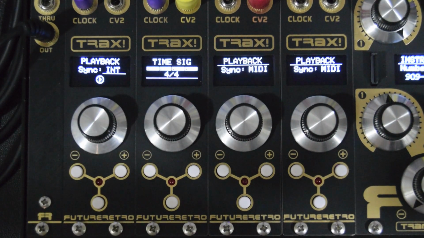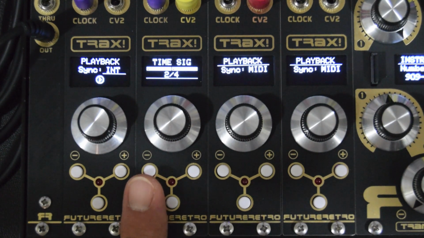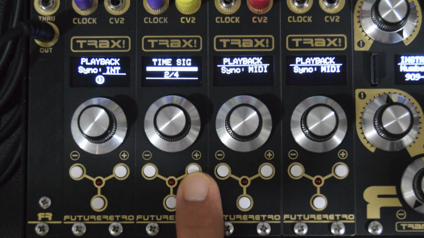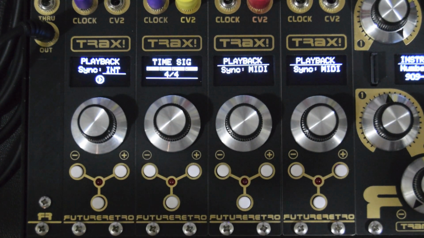So let's say you're in 4/4 time signature and you want a half time. All you need to do is press the negative key, and now you're going to jump to 2/4, which is going to half time our pattern, or we could jump to 1/4. Going the other way, we can hit the plus key and jump from 1/4 to 2/4, 2/4 to 4/4, or 4/4 to 8/4. Now let's say we're in 4/4 and we want to jump to that 3/4 time signature. We can hit the tap key, and that bumps us into the 3/4 time signature.